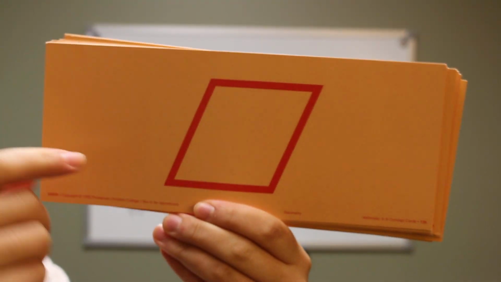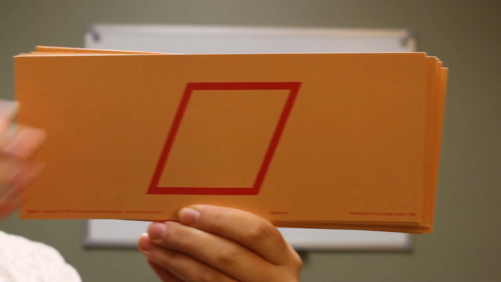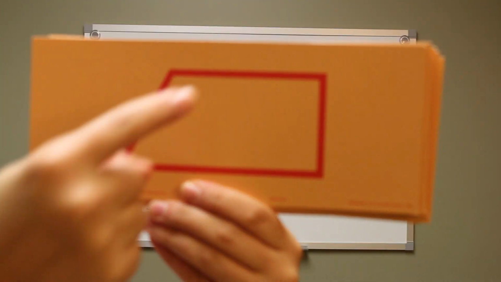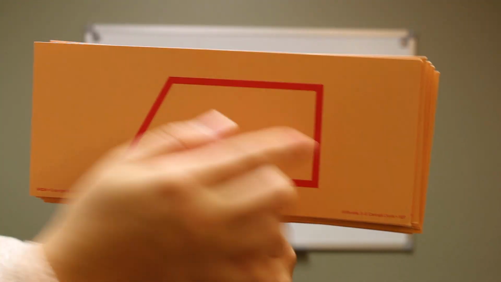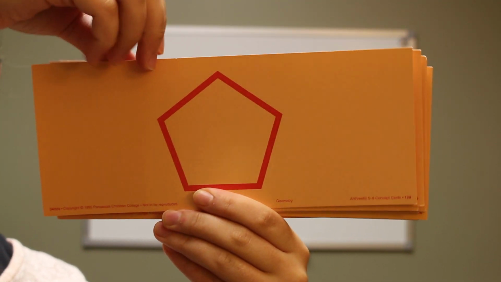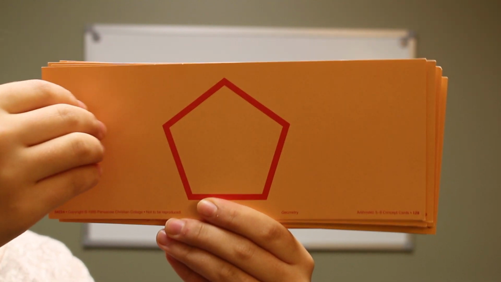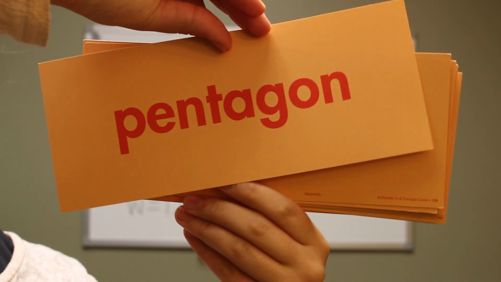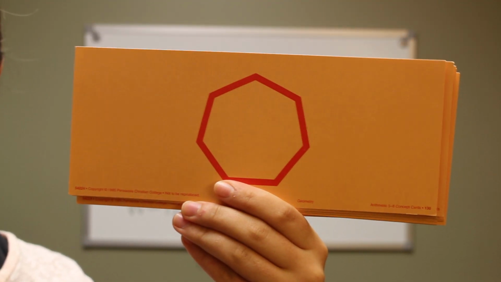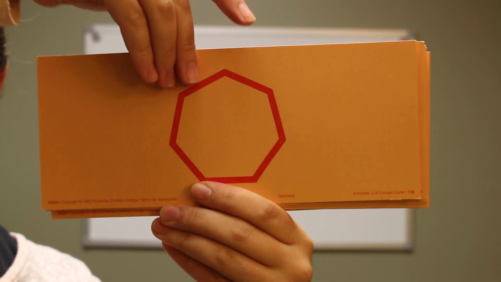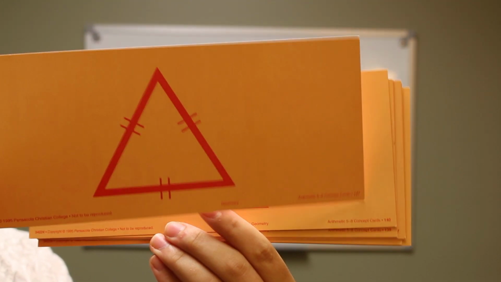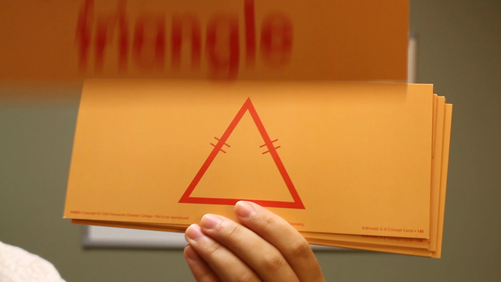What do we call a shape in which both opposite sides are parallel and they're also all congruent to each other? Rhombus. What do we call a shape in which one set of sides are parallel and the other set is not? Trapezoid. A shape with 5 sides: pentagon. Shape with 6 sides: hexagon. A shape with 7 sides: heptagon.